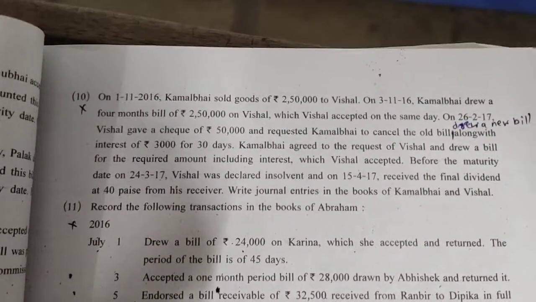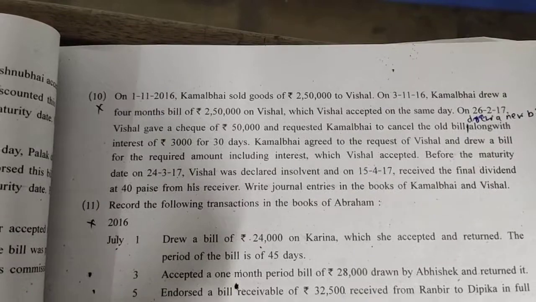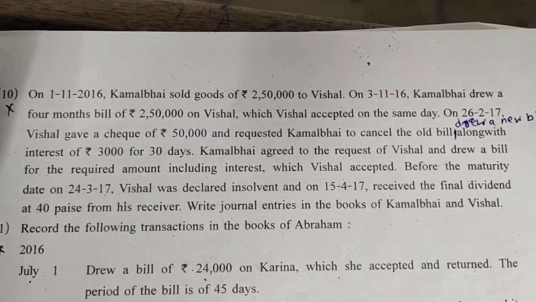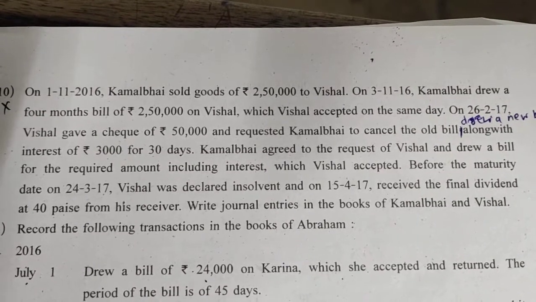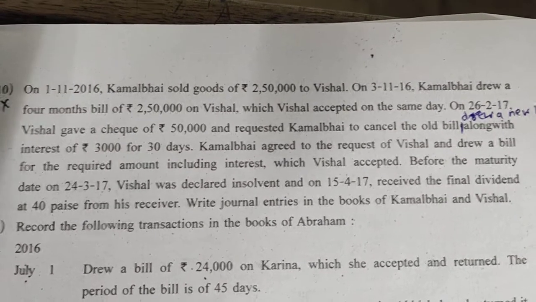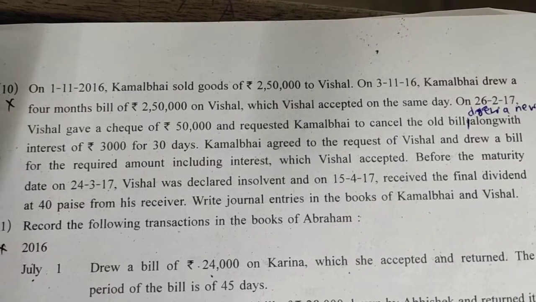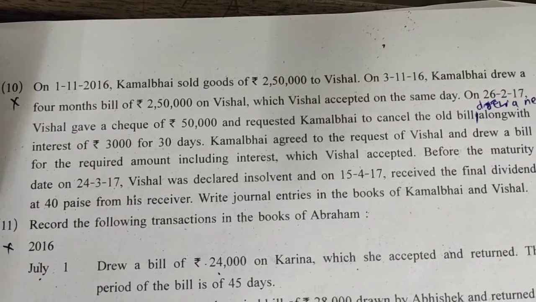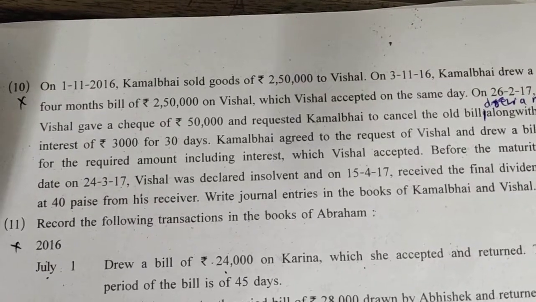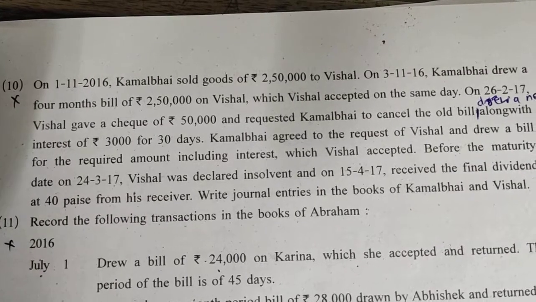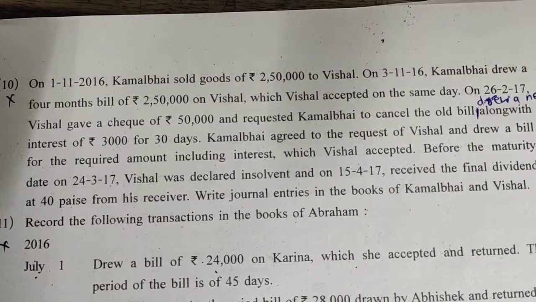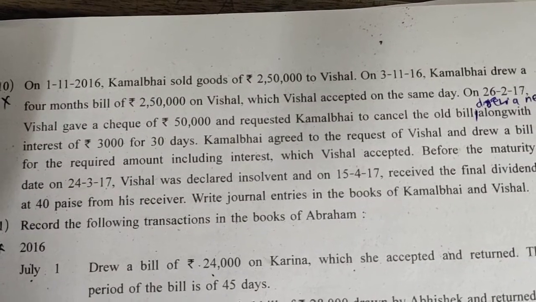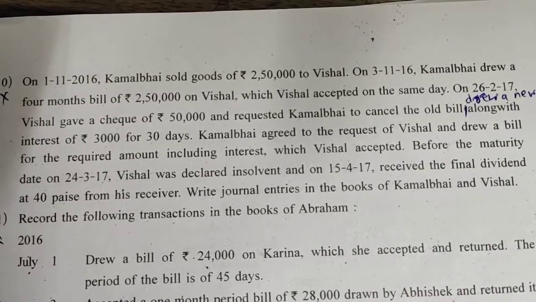So friends, this is the sum where goods are sold by one person to another, and before maturity of the bill, the drawee pays some amount and requests to make a new bill along with interest of 3,000, to which the drawer, that is Kamal Bhai, agreed and acted accordingly.